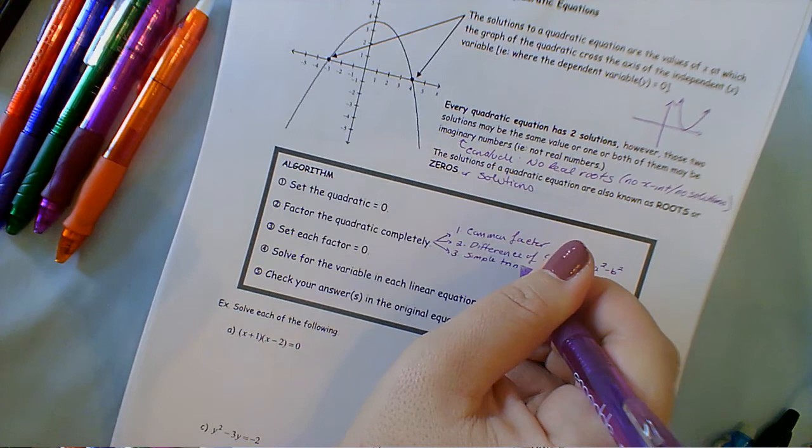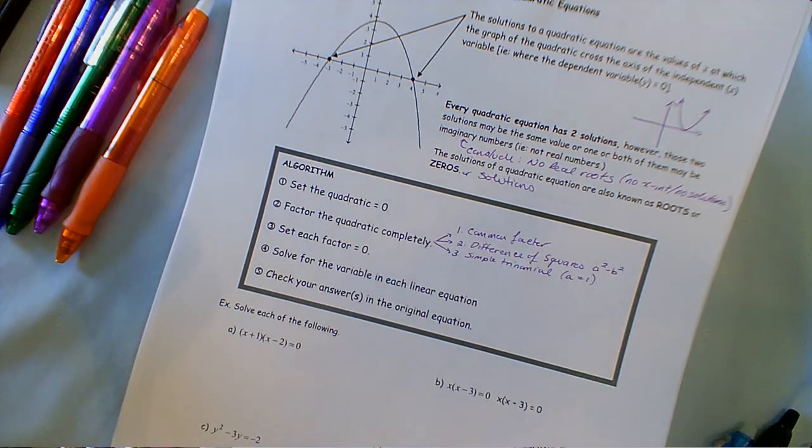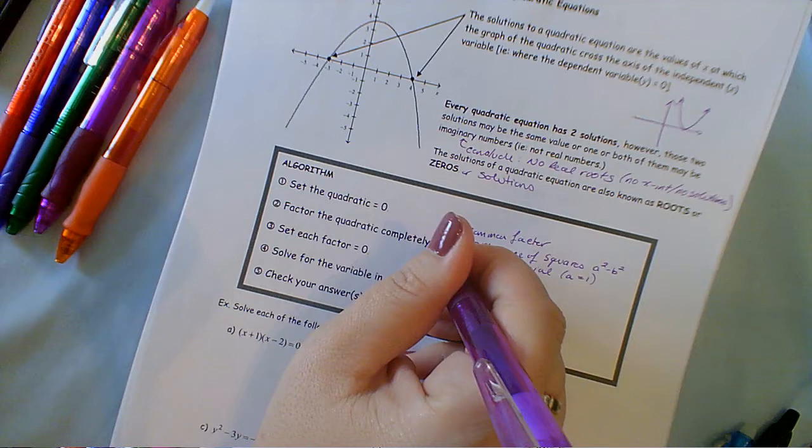So if it's not a difference of squares, check to see if it's a simple trinomial where the a value in the front is 1. This is where you multiply to the back and add to the middle, right? You look for those two numbers. Only one line to your solution.